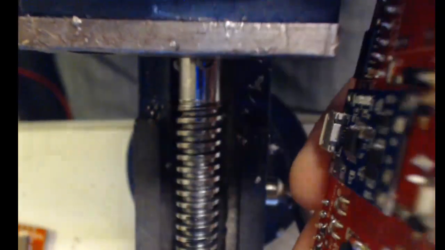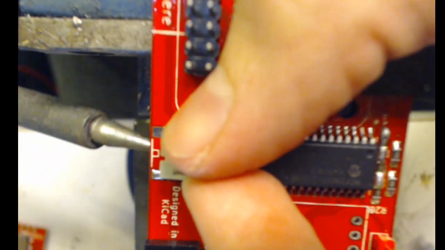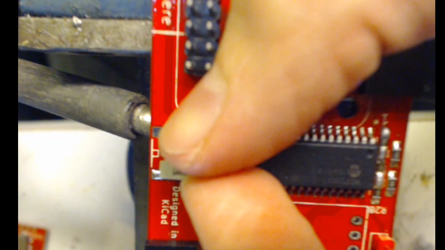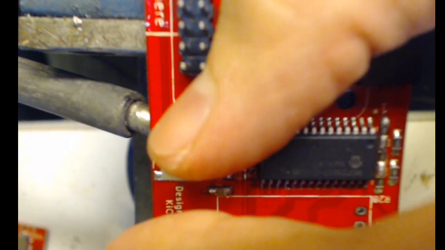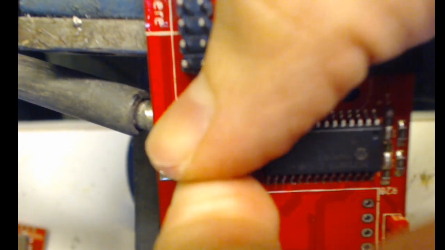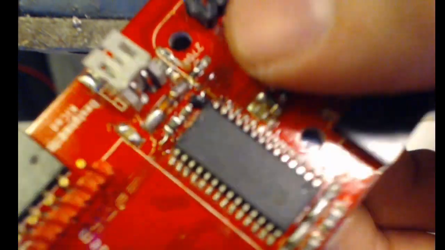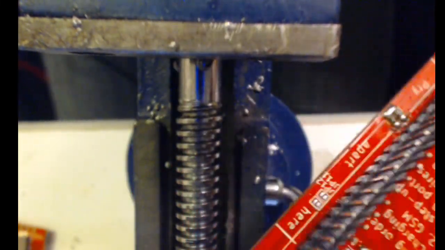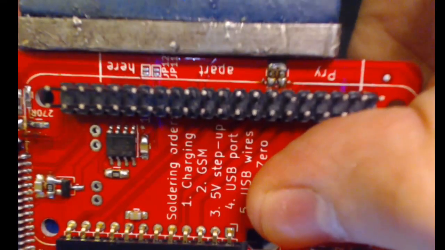It isn't, so I'm going to reheat the pins a little bit and turn it a little bit. Yeah, should be better now. Now it's straightened out, it seems.